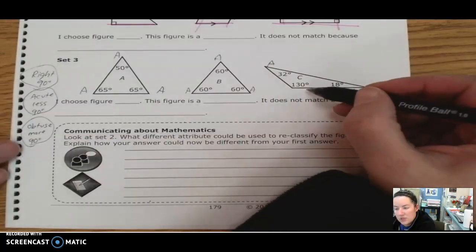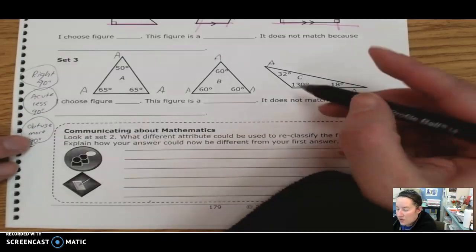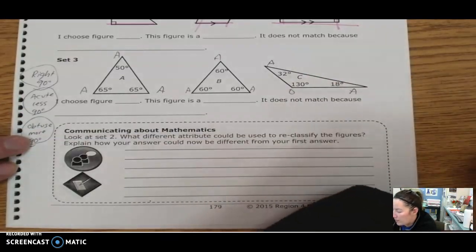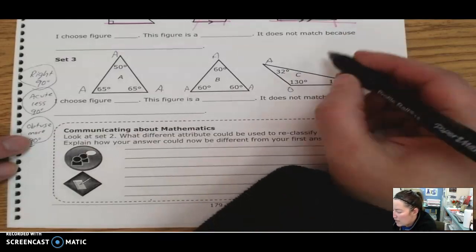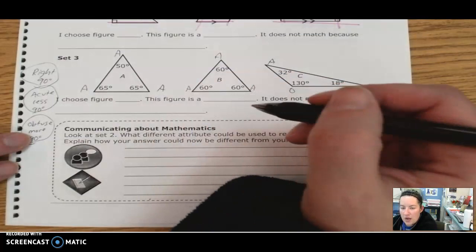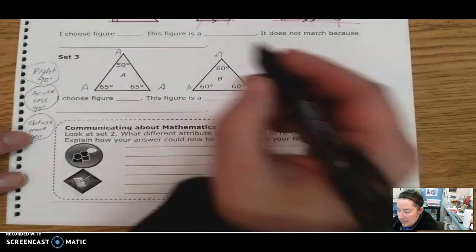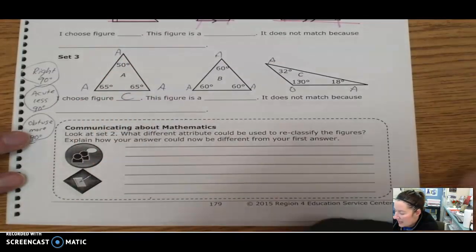18, that is acute. 130, that's more than 90. So this is an obtuse angle. So that makes this one an obtuse triangle and the others are acute triangles. So the odd one out here has to be C. So figure C is out.